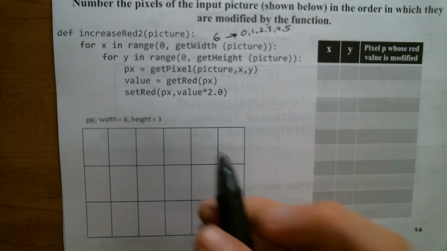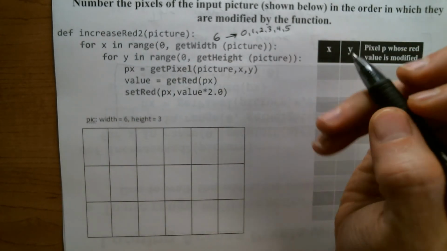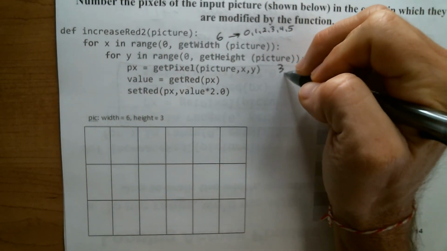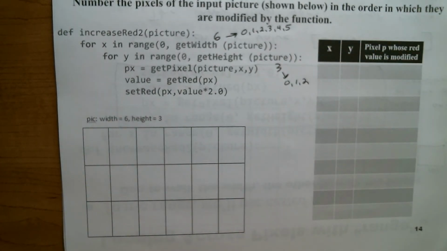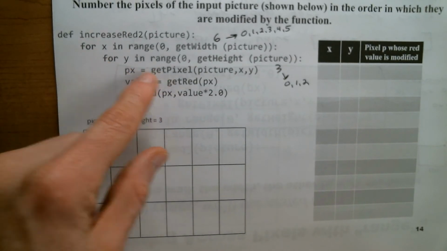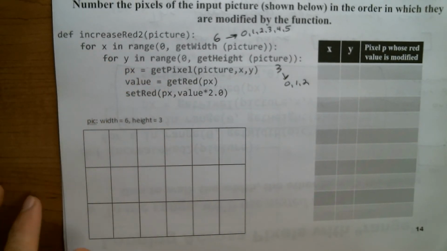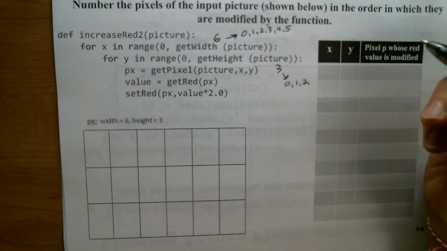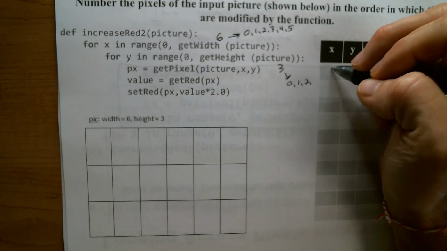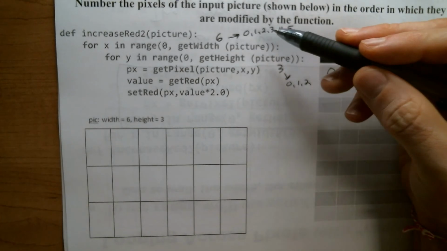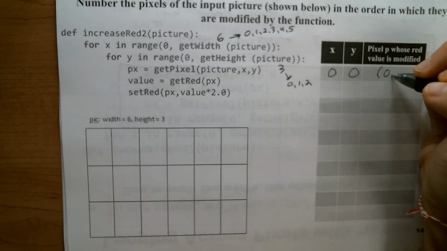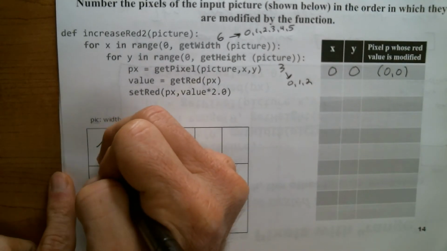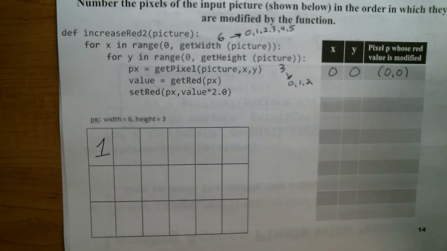For y in range, getHeight is 3, which is then going to give us 0, 1, and 2. And then what we're doing is, again, we're getting the pixel, we're getting its red value, and we're doubling it. So we're going to trace this just like we were tracing it before. x is going to be 0 at the start. y is going to be 0 at the start. So we're getting pixel 0, 0. The first pixel we're modifying is this one right here.